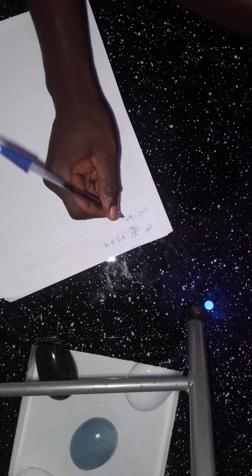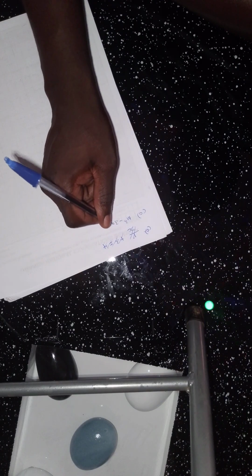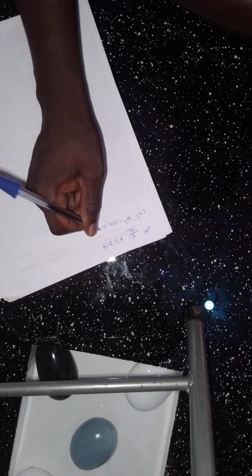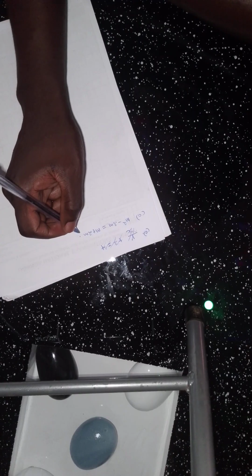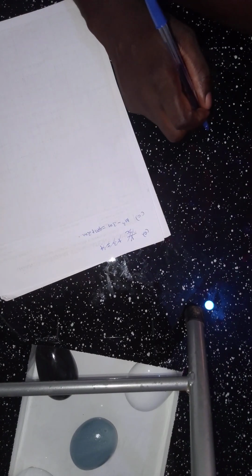We can have m squared minus 3m is equal to m plus 2m, is equal to 4m plus 2m.